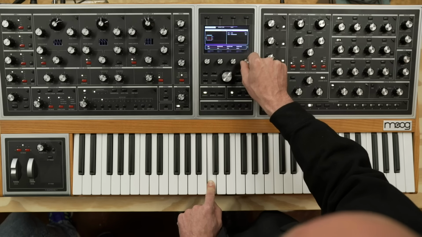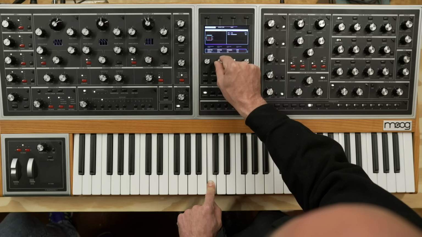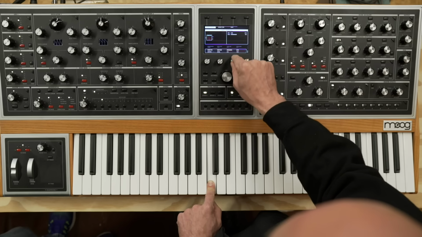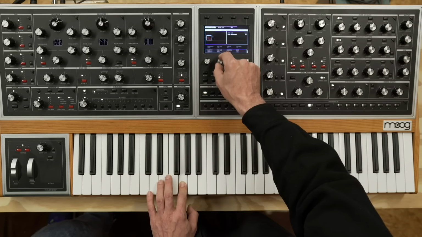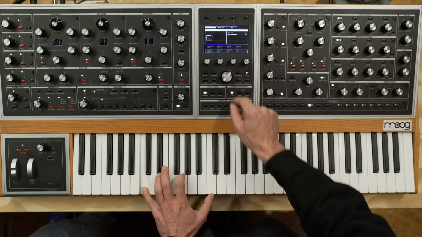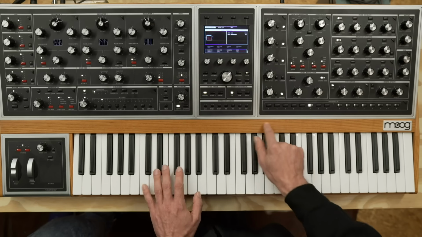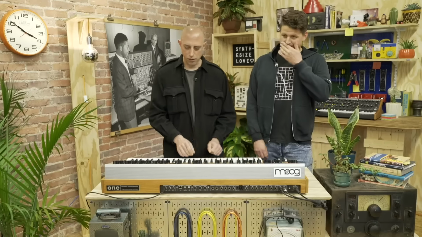There you go. So there you can hear some modulation on the resonator effect itself.